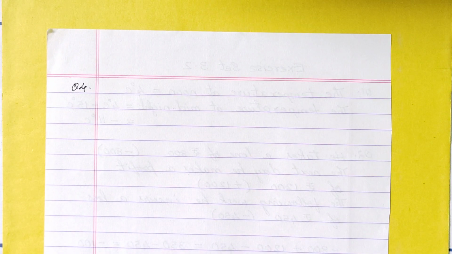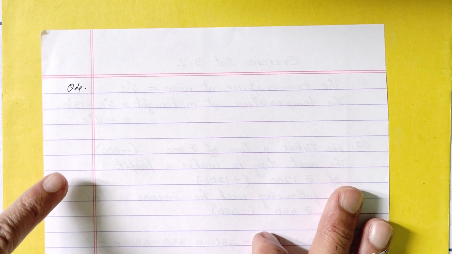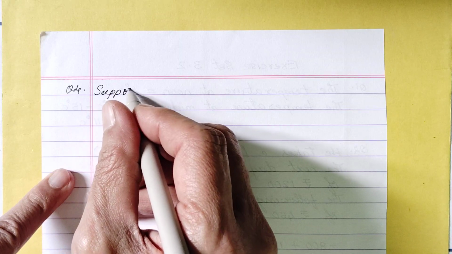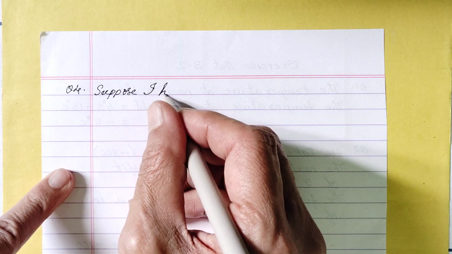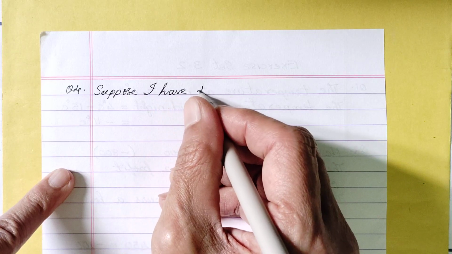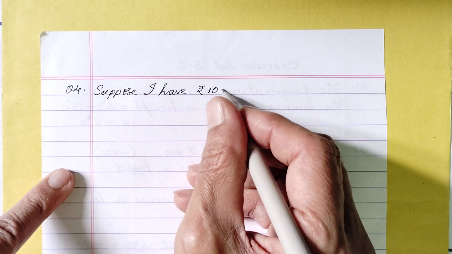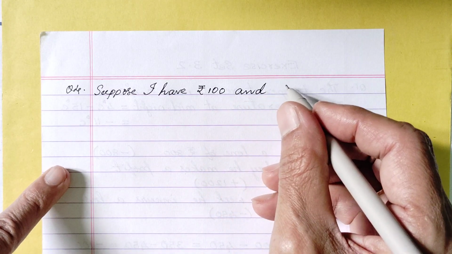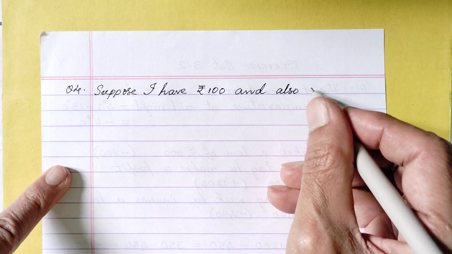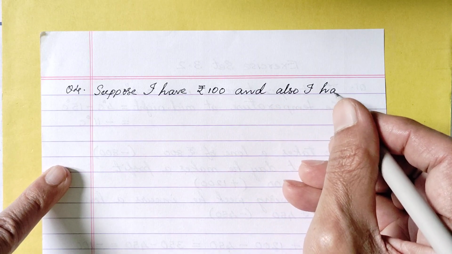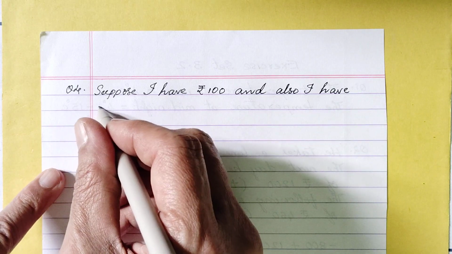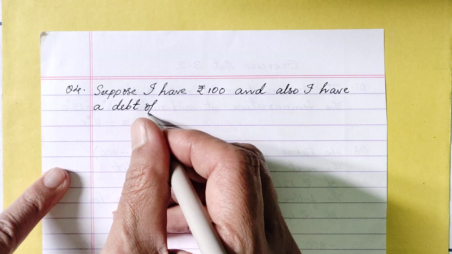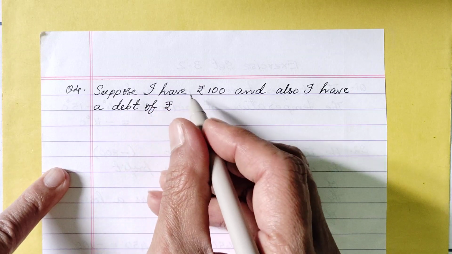Now, suppose I have rupees 100, and also I have a debt of rupees 25.